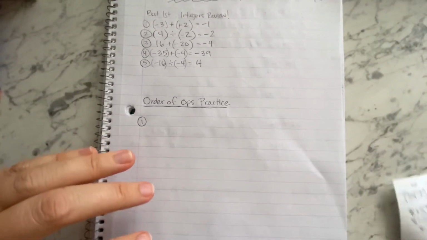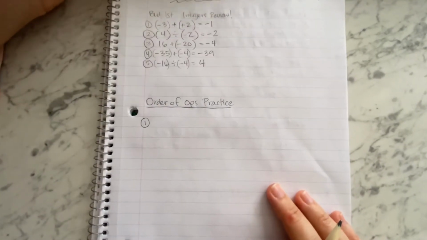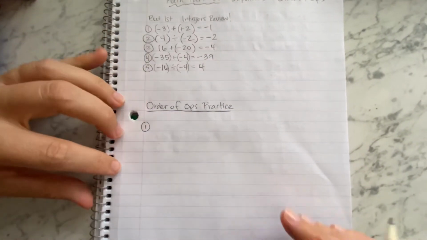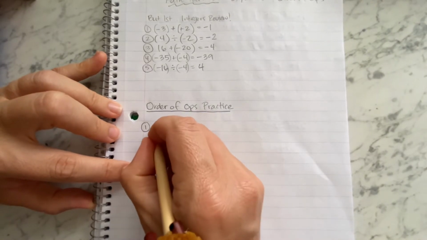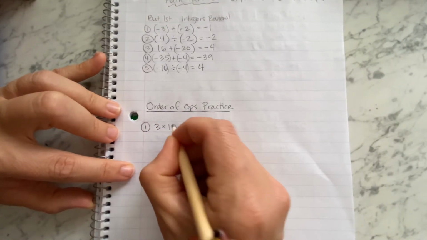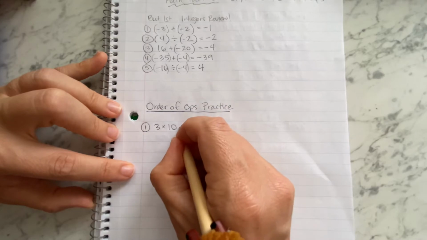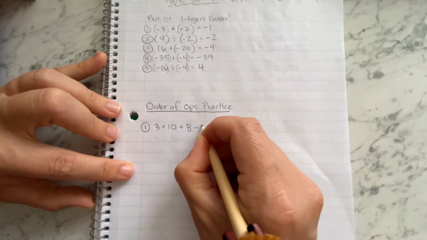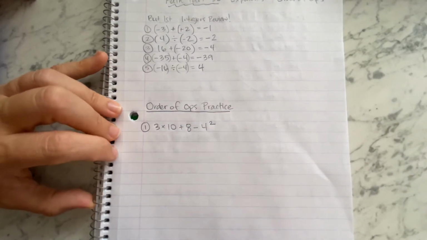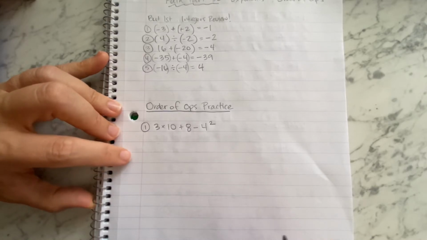Okay, the first problem that I have for you is 3 times 10 plus 8 minus 4 squared. Go ahead and pause your video and then we'll work it out.